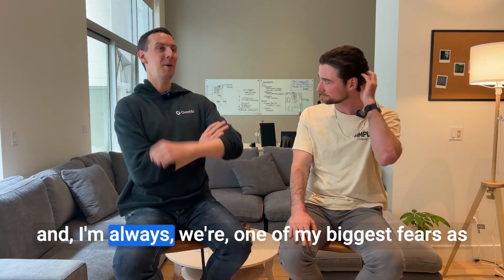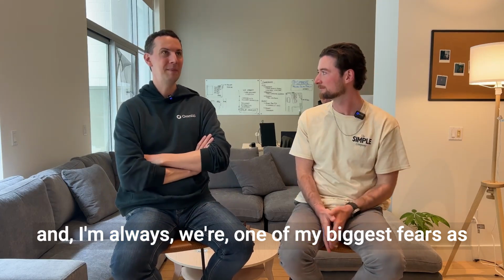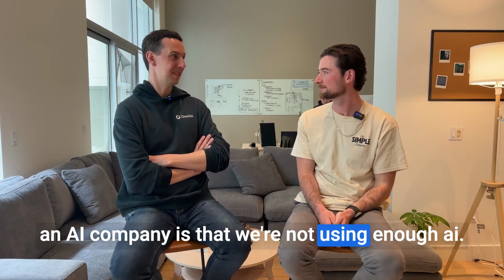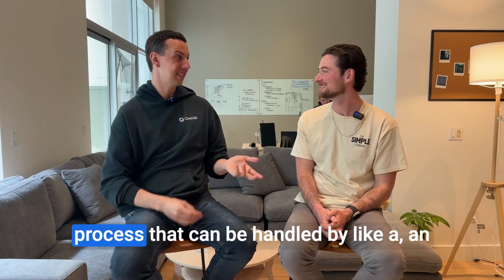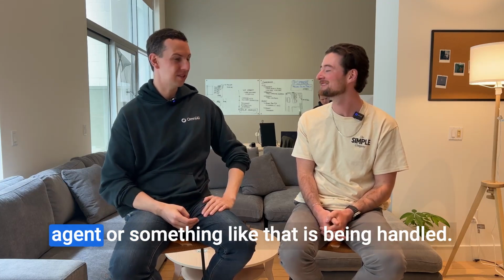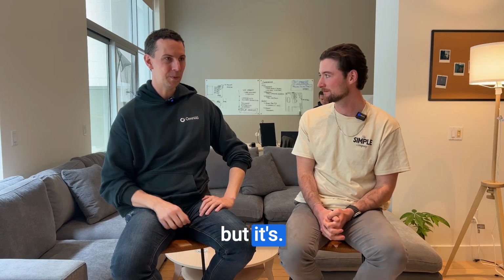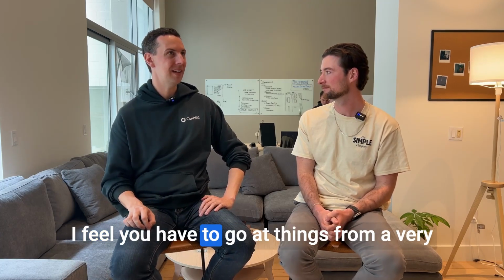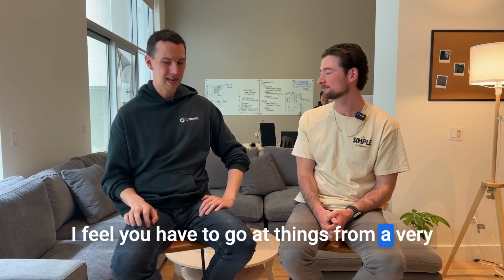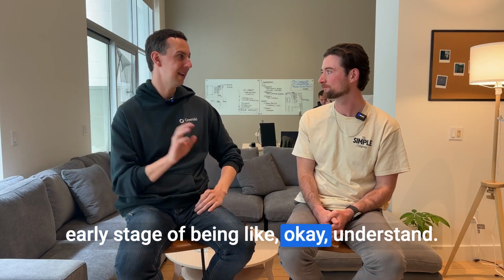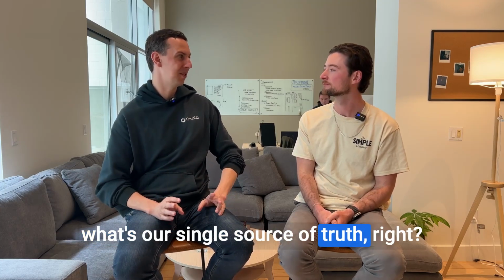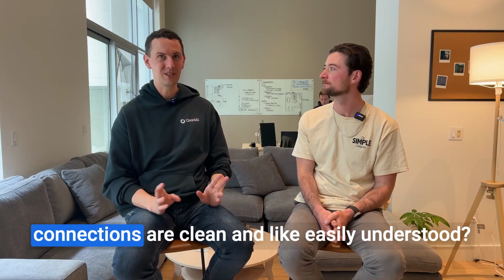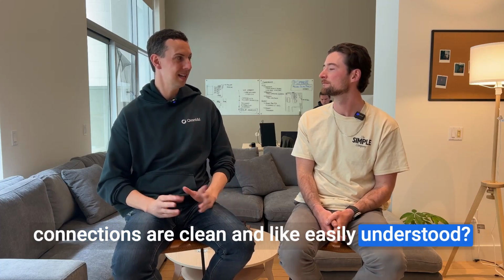One of my biggest fears as an AI company is that we're not using enough AI. I want to make sure every process that can be handled by an agent is being handled. But you have to go at things from a very early stage: where is the data coming from? What's our single source of truth? How are we making sure all these connections are clean and easily understood?